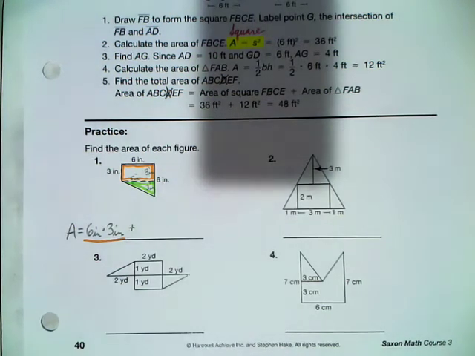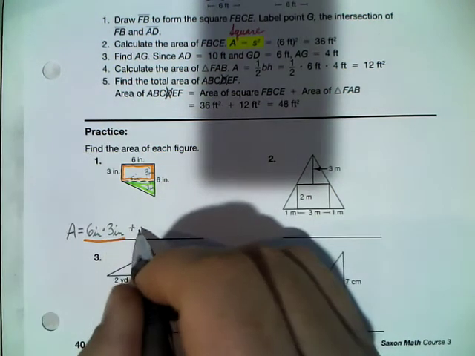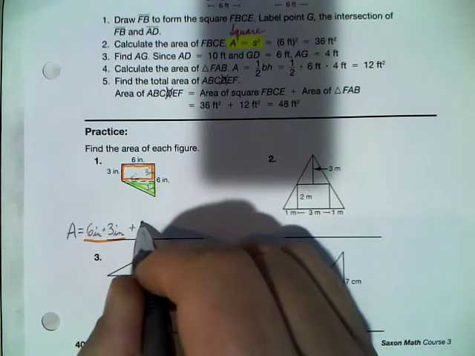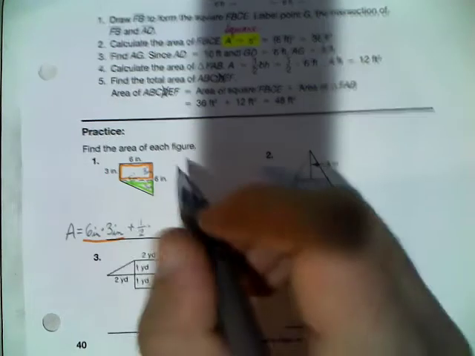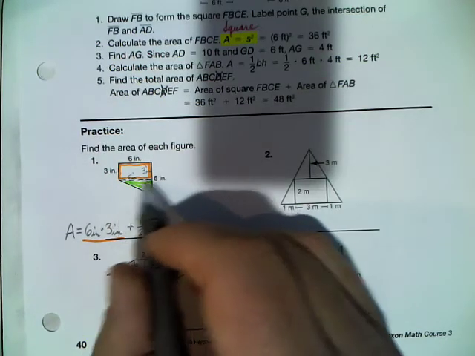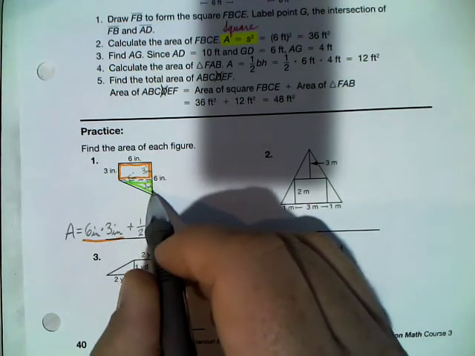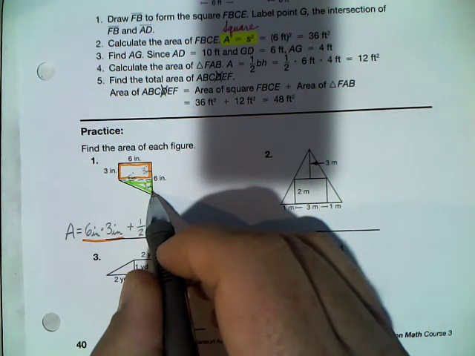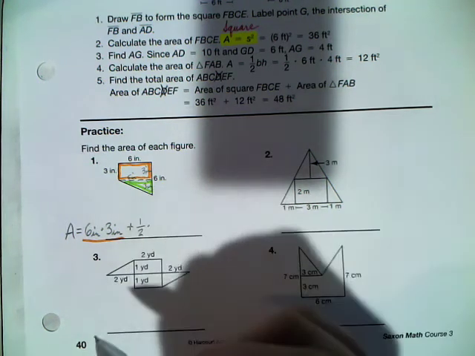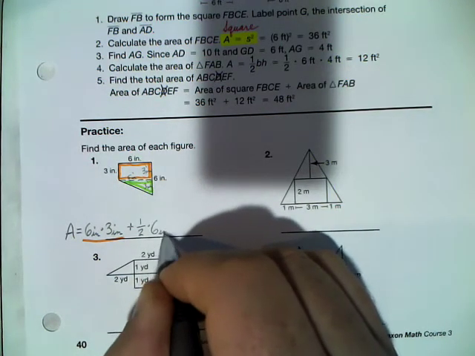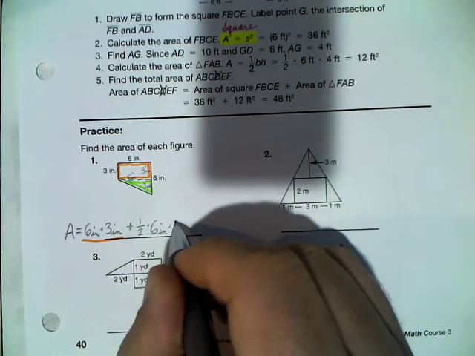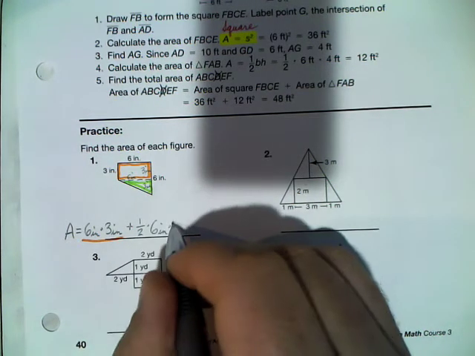So for this triangle, we know the area A equals 1/2. We always start with a 1/2 times base. Now, since this 6 inches here and this 3 inches there make a right angle, you could use either one of these sides as your base, and the other will be the height. So I'm going to use the 6 inches here for my base, times a height of 3 inches then.